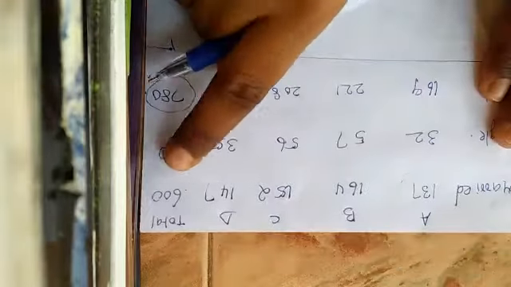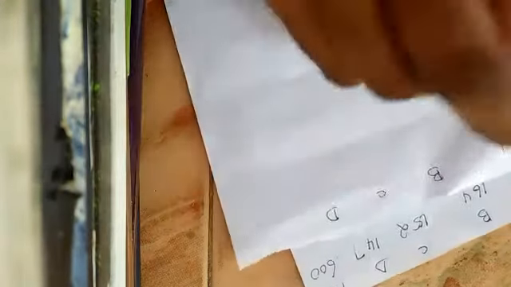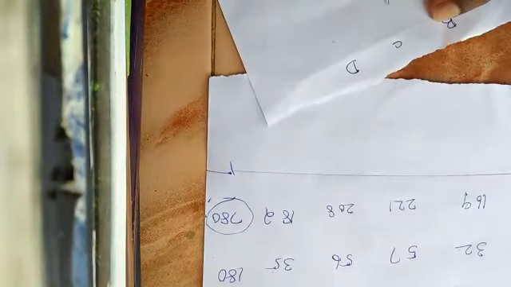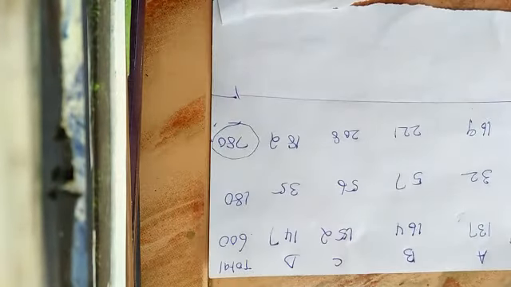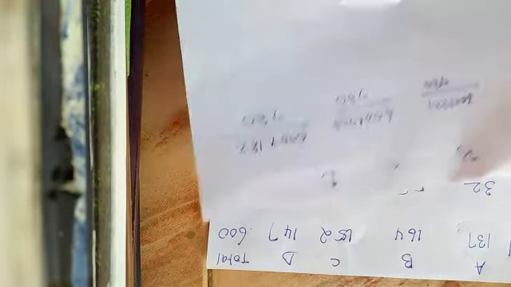Similarly, next is first row 600 and second column 221, so 600 into 221 by 780. Similarly, next 600, first row and third column, into 208 divided by 780. Next is 600, first row and 182, fourth column, divided by total 780.